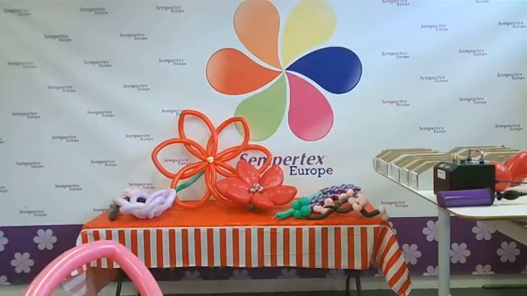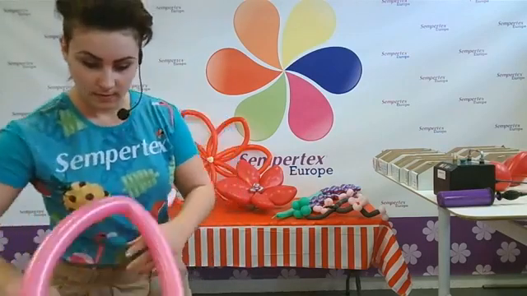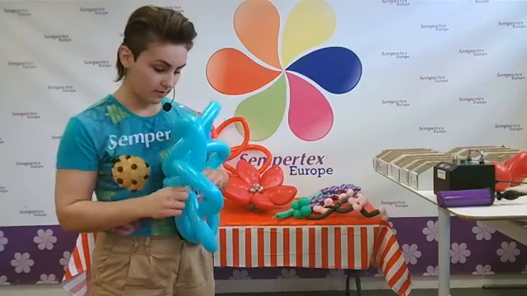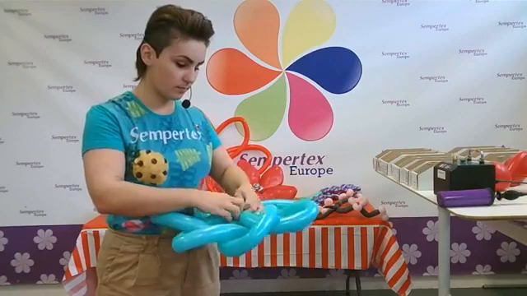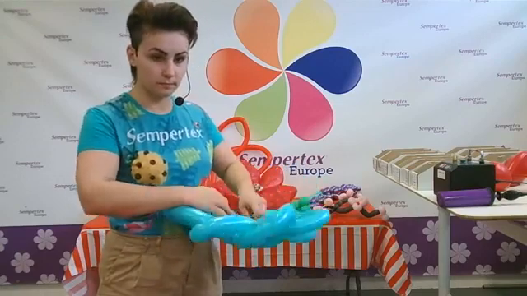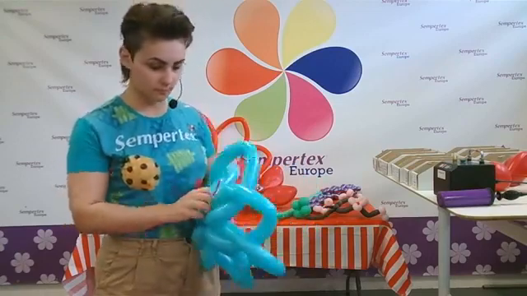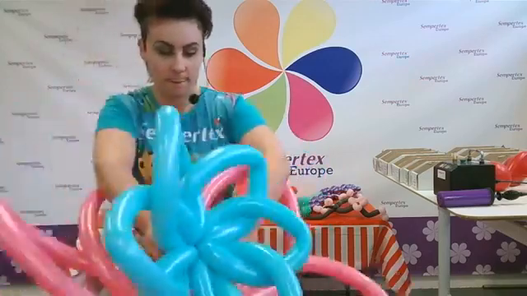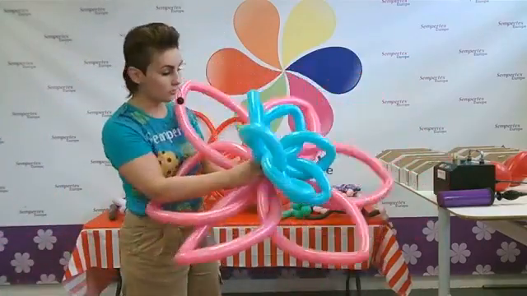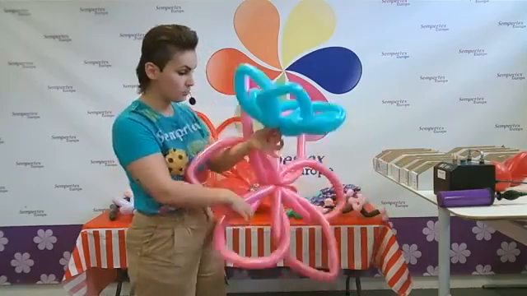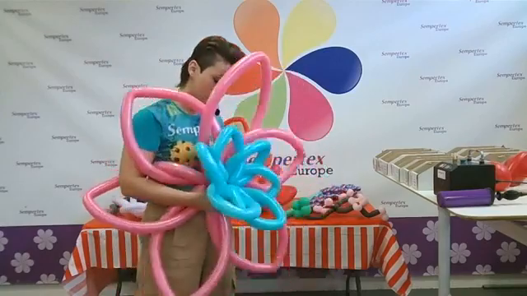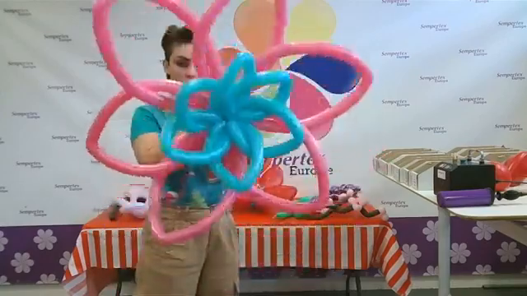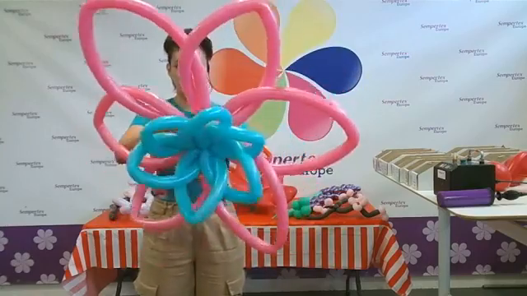I'm gonna get a scrap of balloon. I'm gonna tie it in here. I'm gonna get the balloons on top of each other, the 260 I have right here. I'm gonna pull through the center of the big one and pull them together.